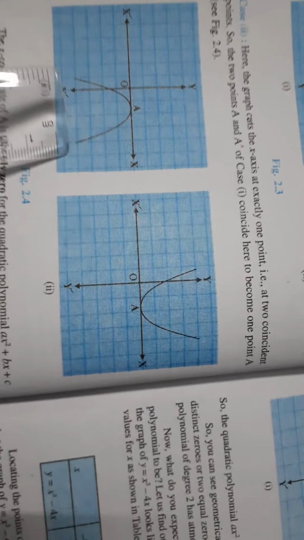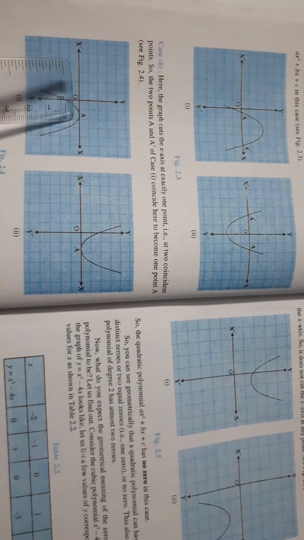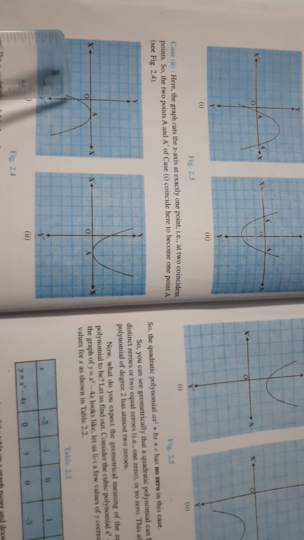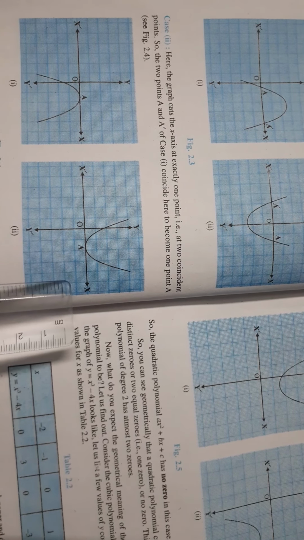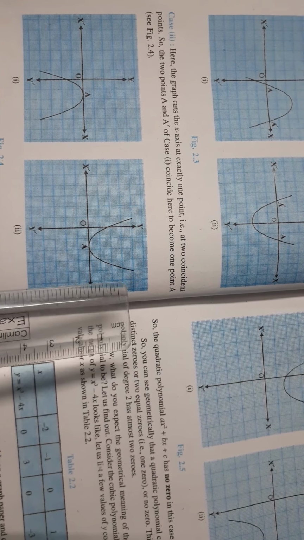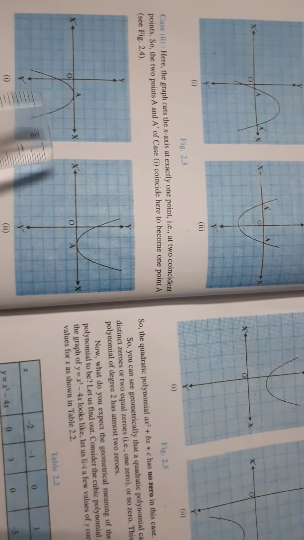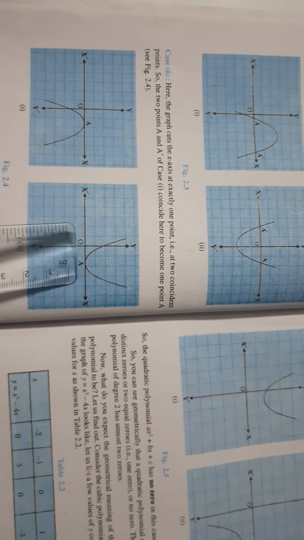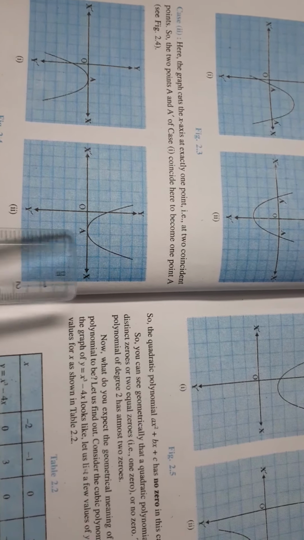See this one. Here the given graph y equal to p of x intersects the x-axis at only one point. So here the number of zeros is only 1. Here also the graph y equal to p of x intersects the x-axis at only one point. So here also the number of zeros is only 1. See these pictures.